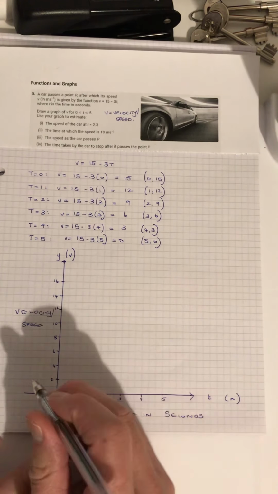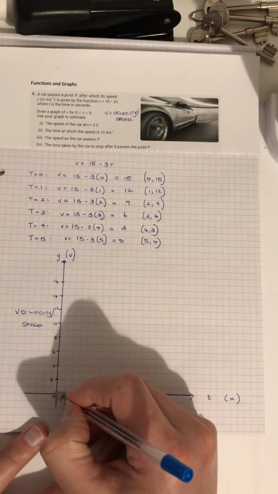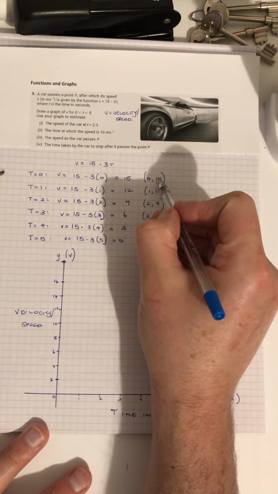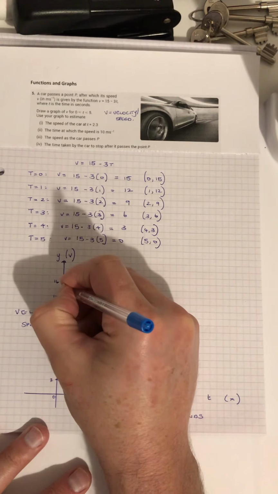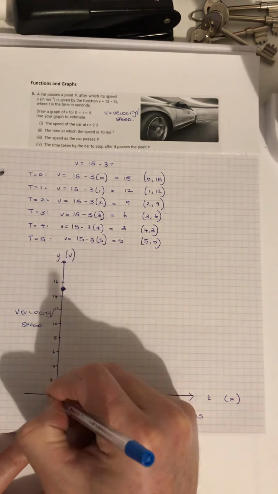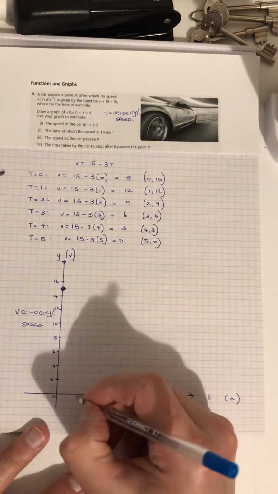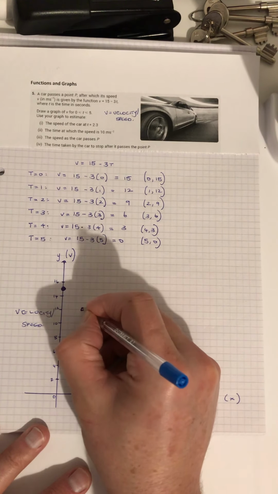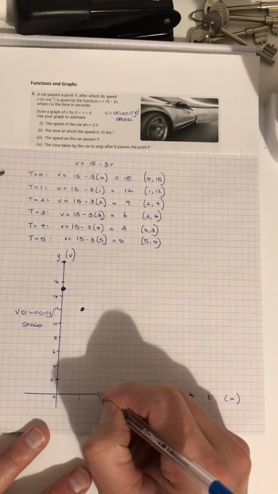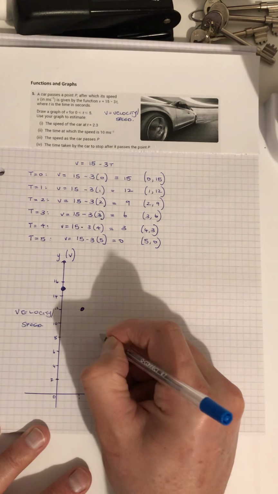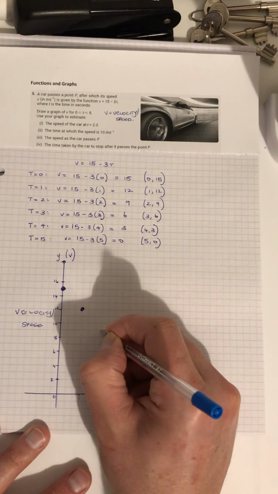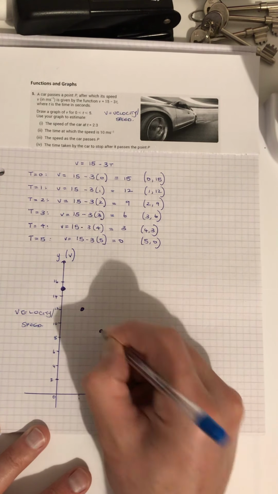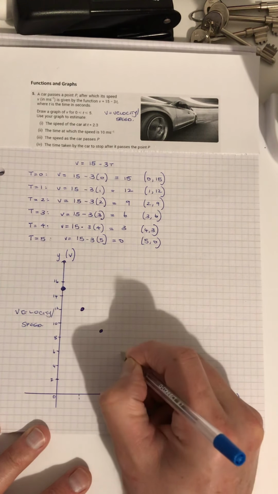So when t is 0, the speed is 15. So 15, 0 up to 15. When t is 1, the speed is 12. When t is 2, the speed is 9. When t is 3, the speed is 6.